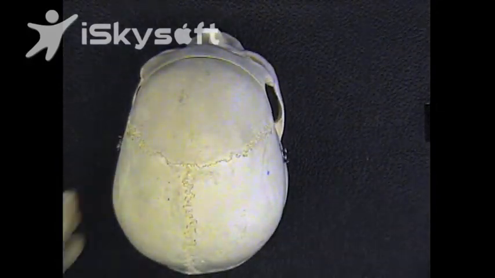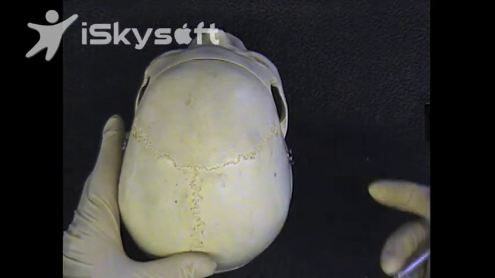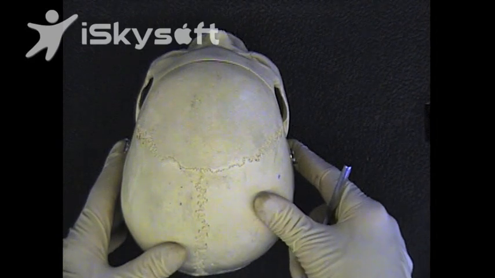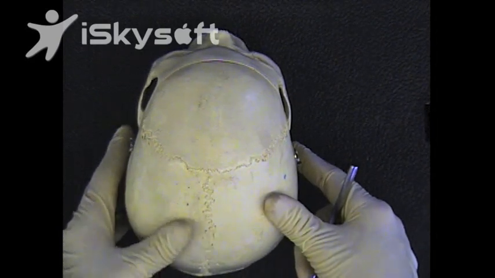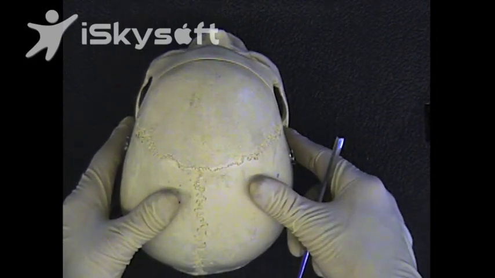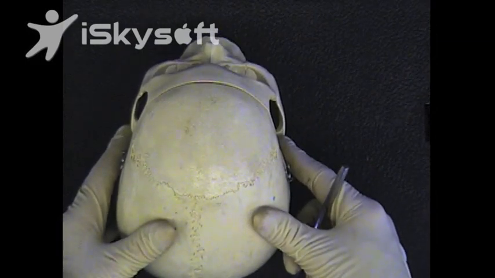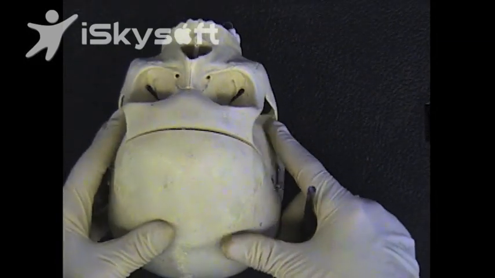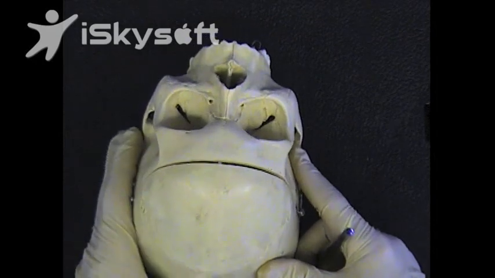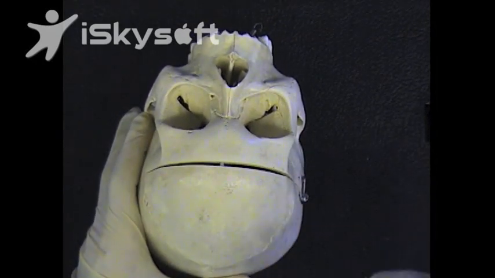This is a general overview of the skull. We're going to look at different features of the bones that make up the skull and talk about the bones that make up the skull, whether or not they're paired, single, and discuss how they all articulate. First, let's begin with the frontal bone.